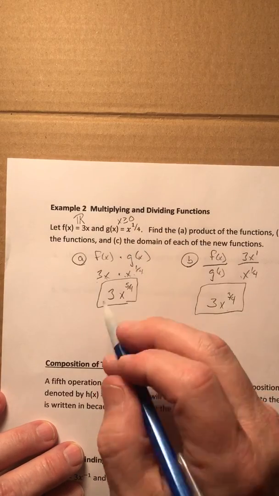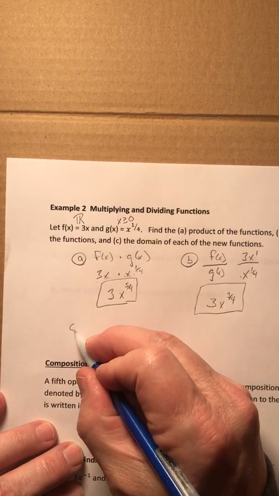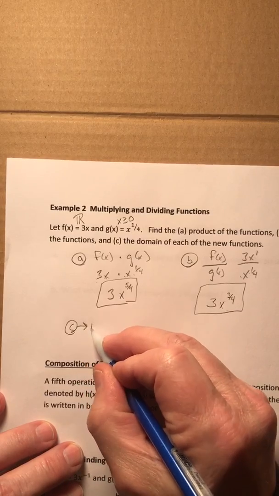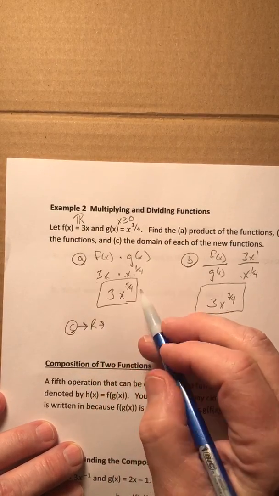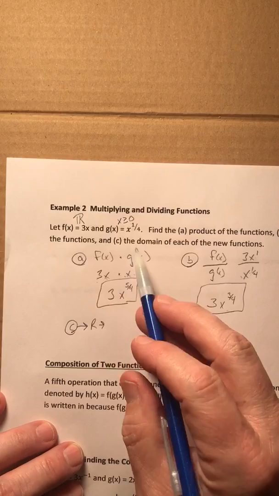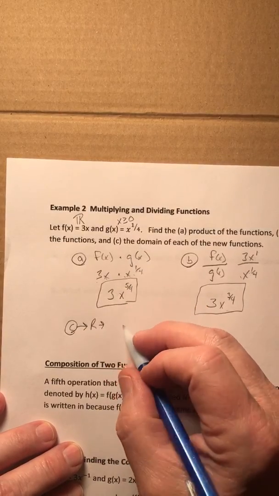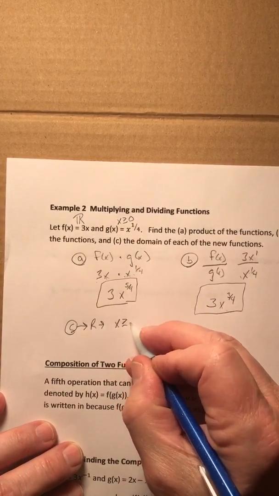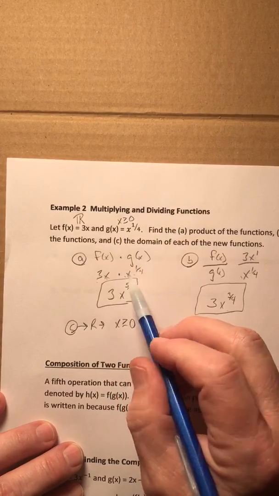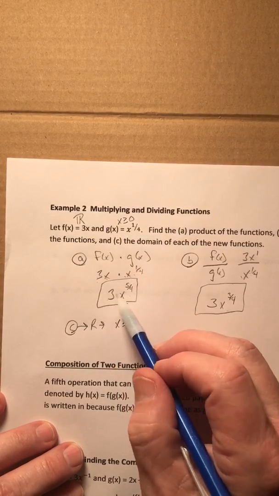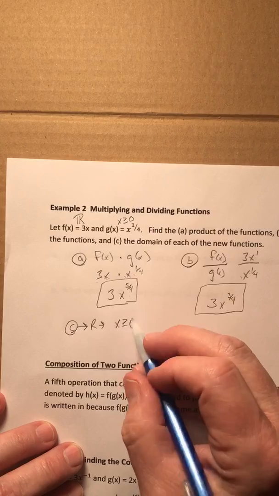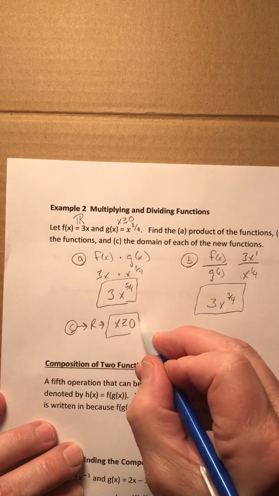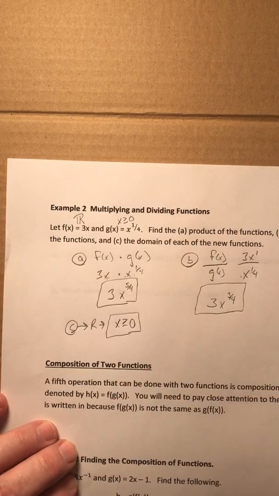So for A, our restriction is, well, we're using the g function, so we're going to start with x greater than or equal to 0. When we do multiplication, we don't cause any further restrictions. There's no further restrictions in that. So our restrictions on the domain would be x would have to be greater than or equal to 0.